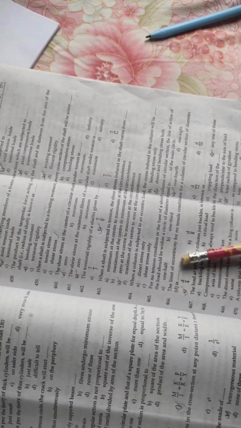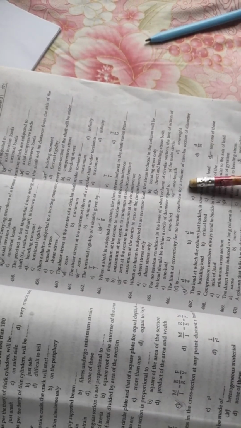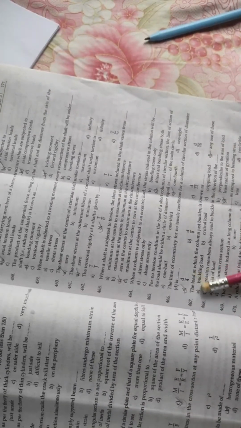The limit of eccentricity for a non-tensile condition for a column of circular section of diameter d is d upon 4.